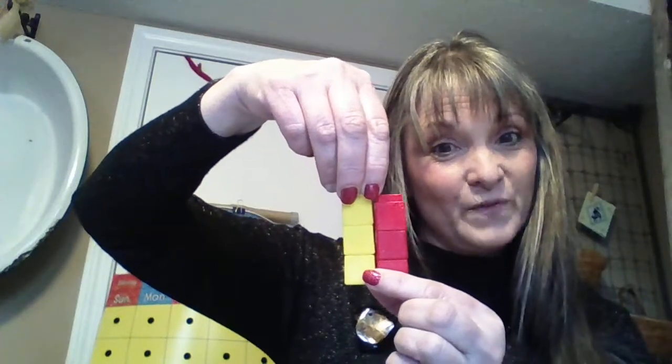Which one is longer, the red or the yellow? The yellow is longer. What's a word we could use for this one? Longer, shorter. Very good. If yellow has more, red has less. Very good. Now look, if I cover that, they look the same, don't they? Yellow has one more than red. Red has one less than yellow.